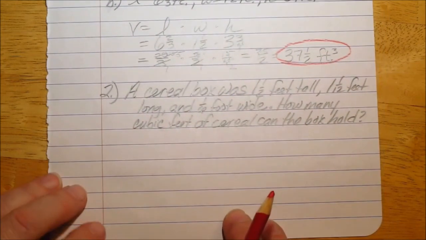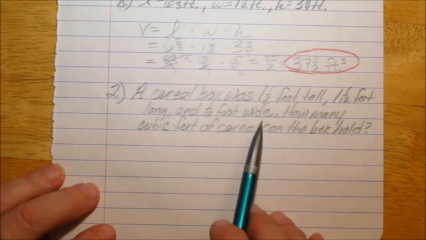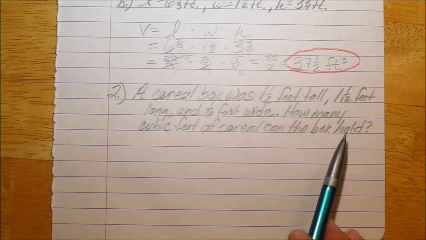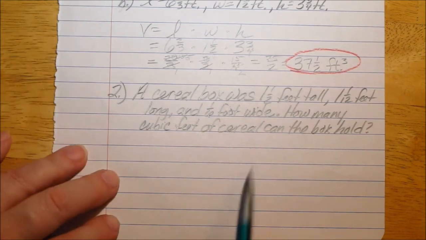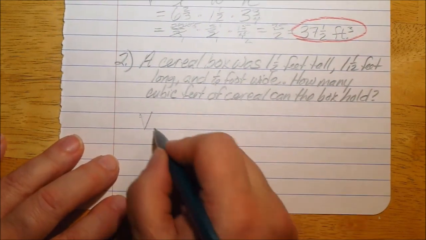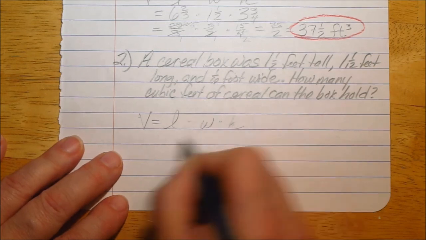All right, now we're down to the last one, our word problem here. So it says a cereal box was 1.5 feet tall, 1 feet long, and 1/6 of a foot wide. How many cubic feet of cereal can it hold? So we've got to find out what the volume is. V equals length times width times height.